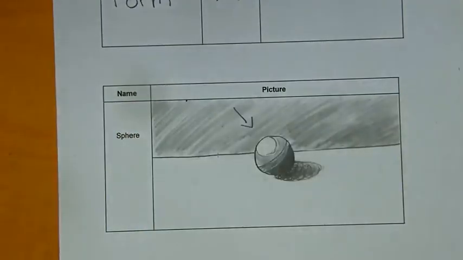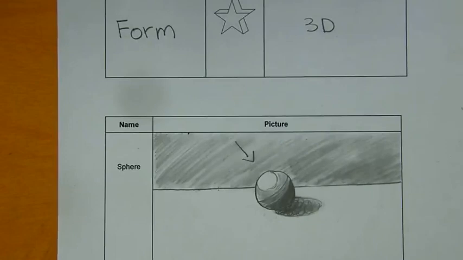All right, you guys, when you've done that, you've taken a very flat circle and made it look a lot more 3D. All right, I can't wait to see what you create.